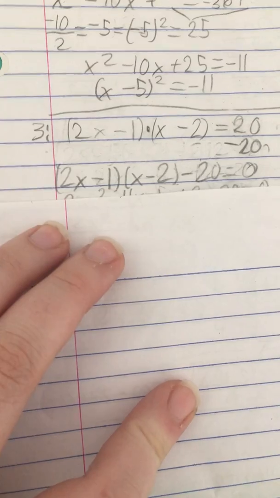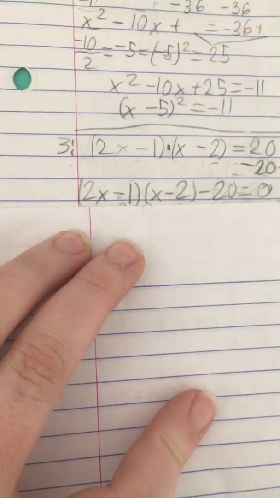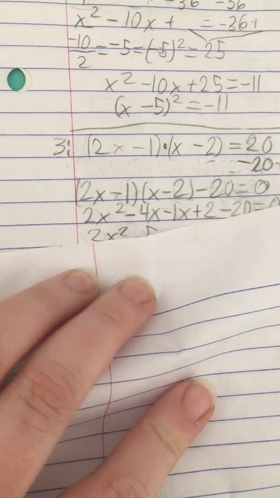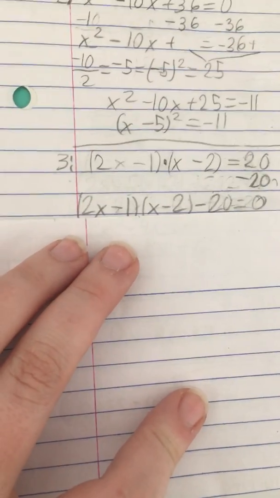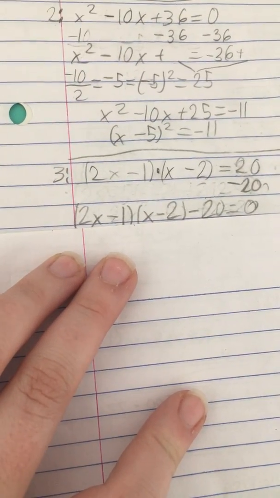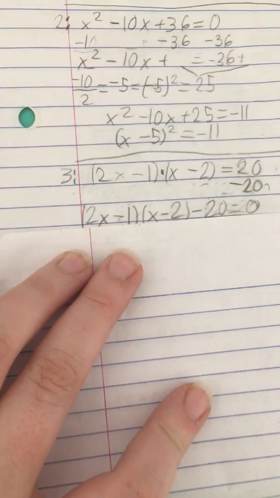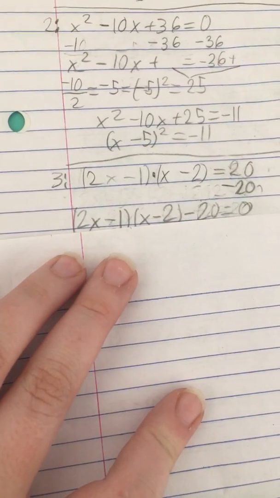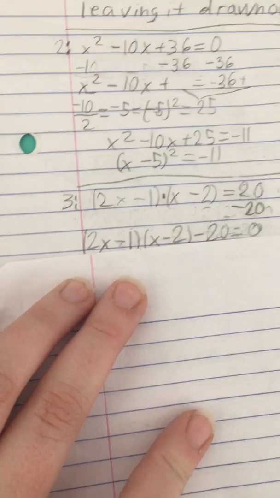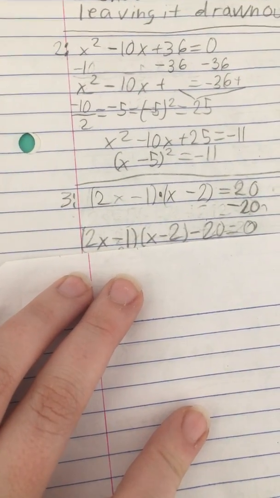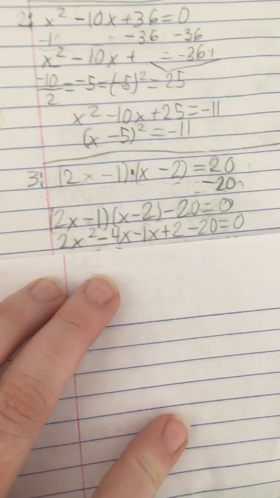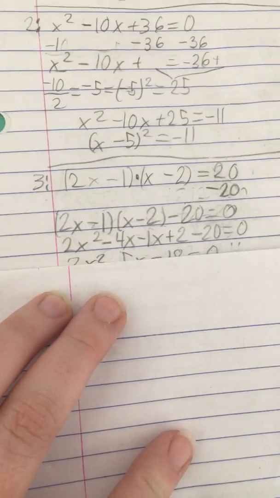Now we're going to multiply that out. So 2x times x is 2x squared, and then 2x times negative 2 is negative 4x. The negative 1 times x is negative 1x. And negative 1 times negative 2 is positive 2. And then you have the subtract 20 equals 0.